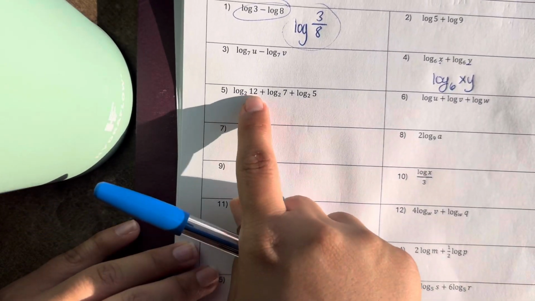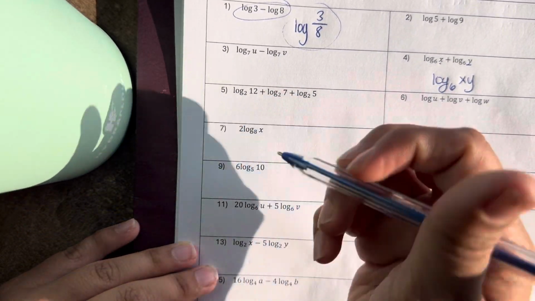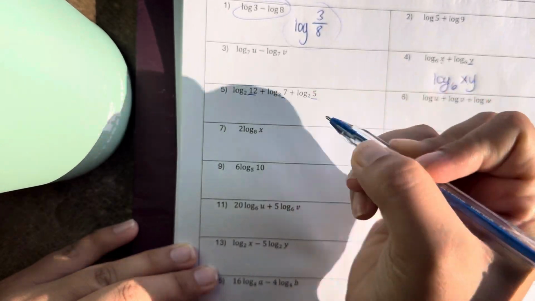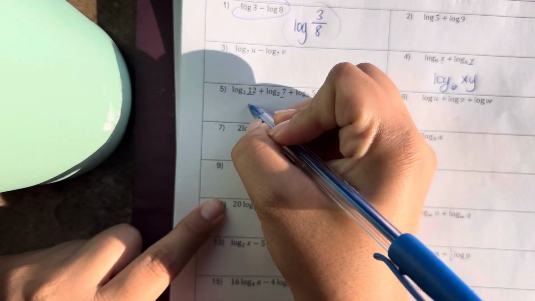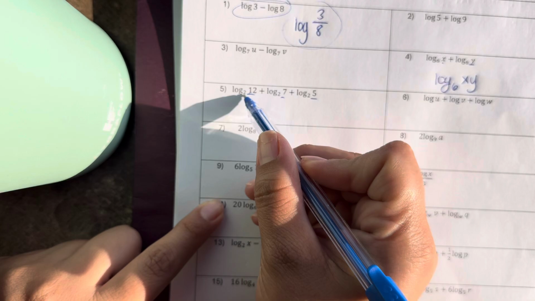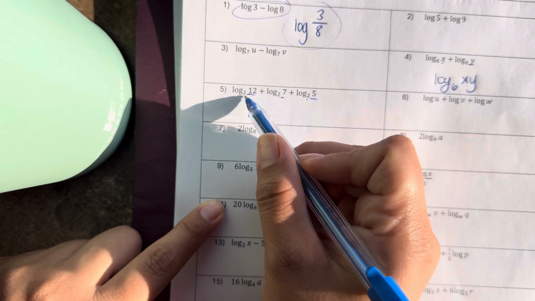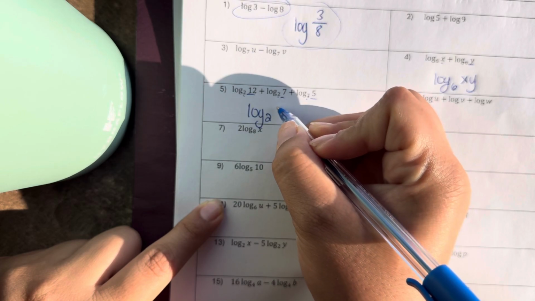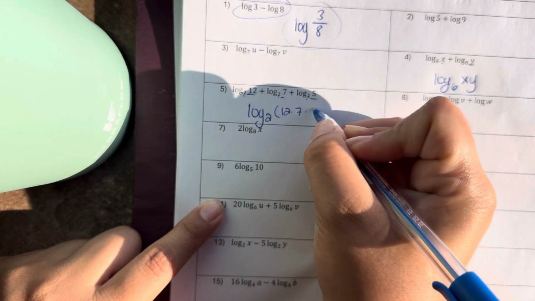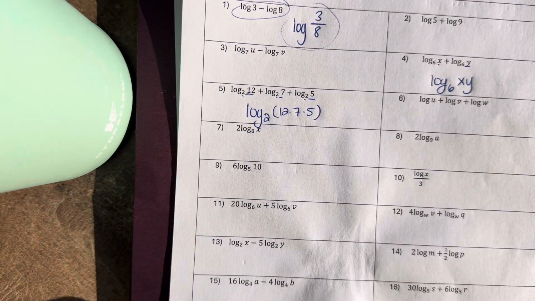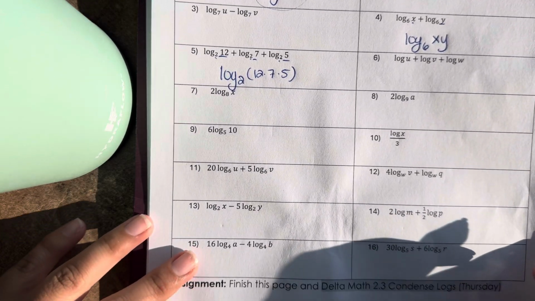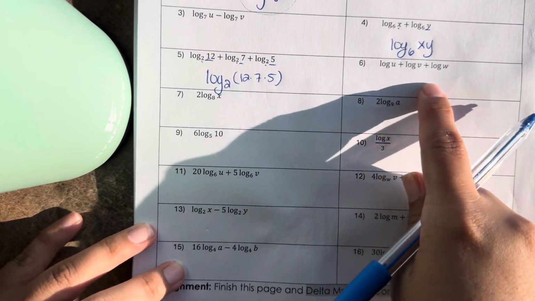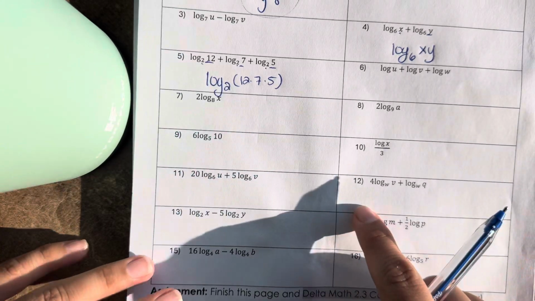Here they're adding, so they're all multiplying. The 12 is going to multiply with 7, which is going to multiply with 5. So log, and it's okay because they each have log base 2. If this number was different, it wouldn't be okay. So log base 2, and it's just going to be 12 times 7 times 5. They're all multiplying together now with one log. Same thing over here. You guys just have variables, so just put them together.